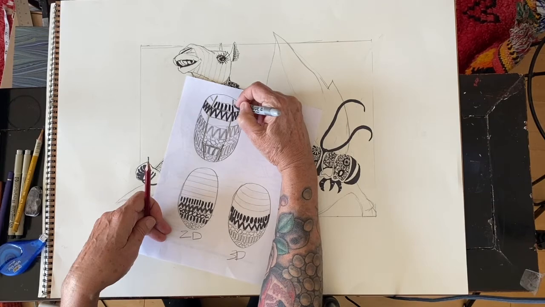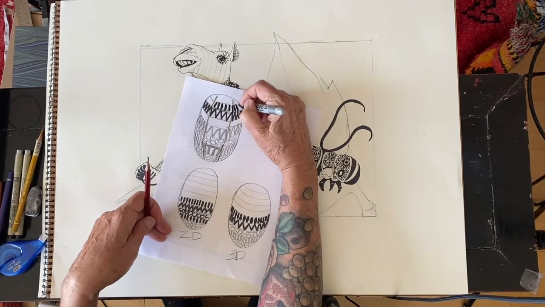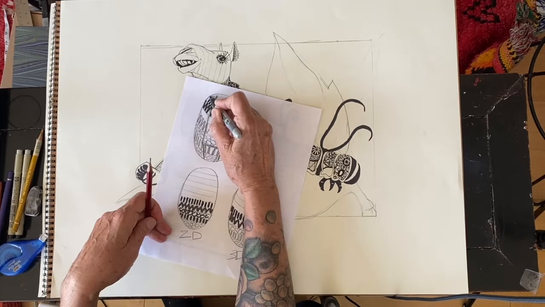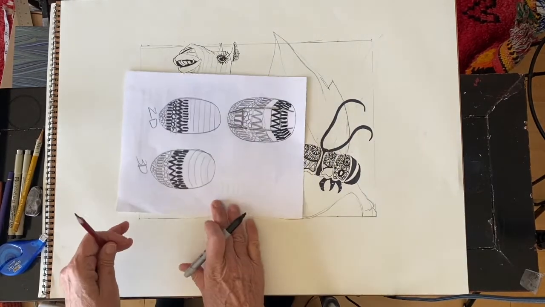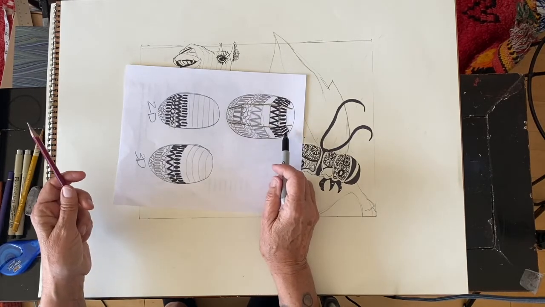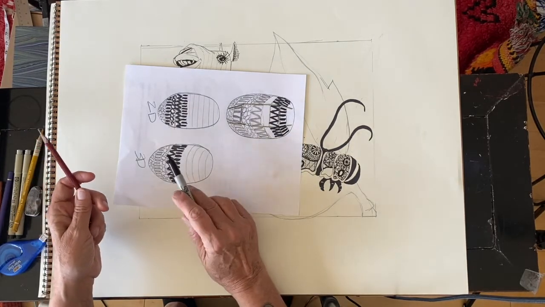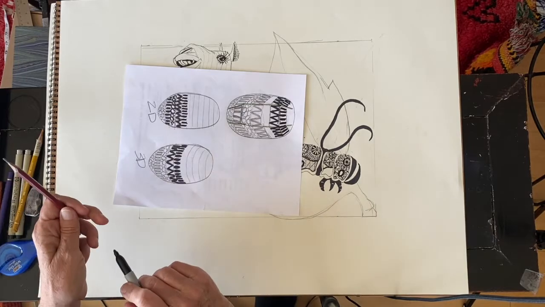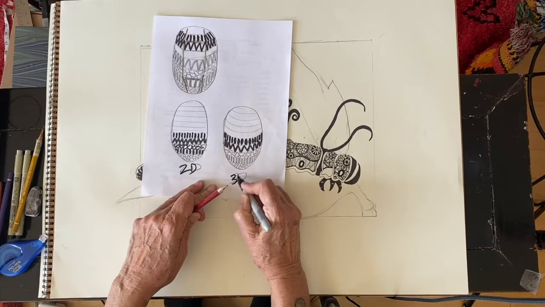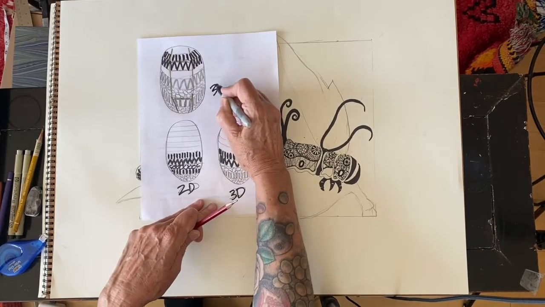And then as they start to go to the side again, we're getting them closer together, almost touching across there. So you can see the difference between the three of them. This very 2D, this 3D, this 3D.